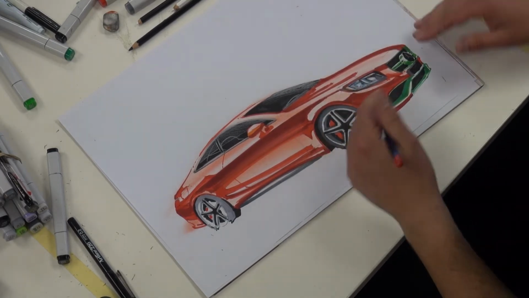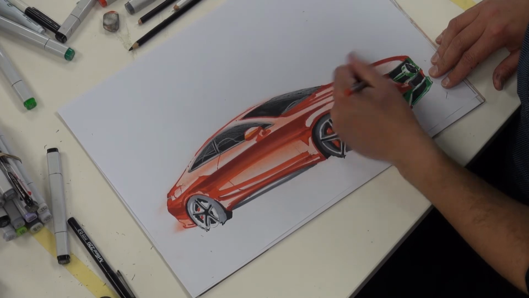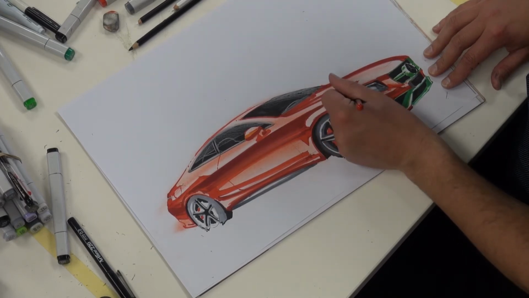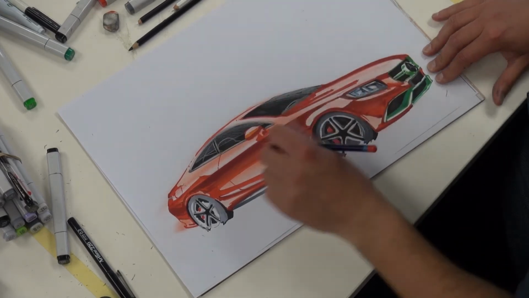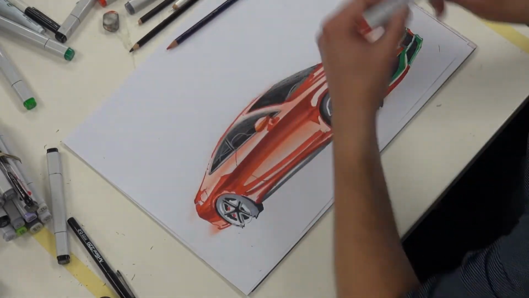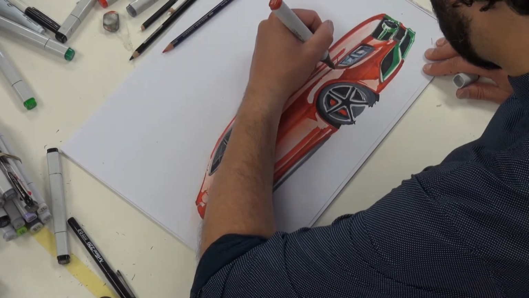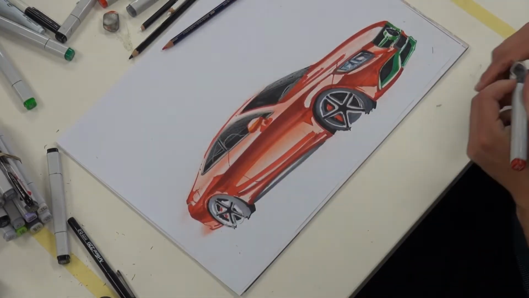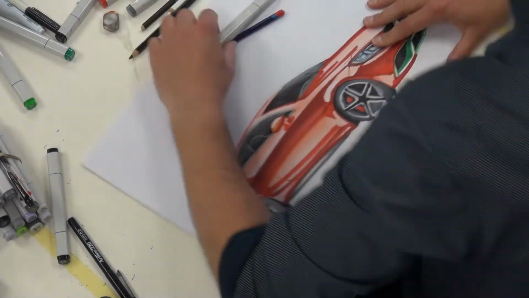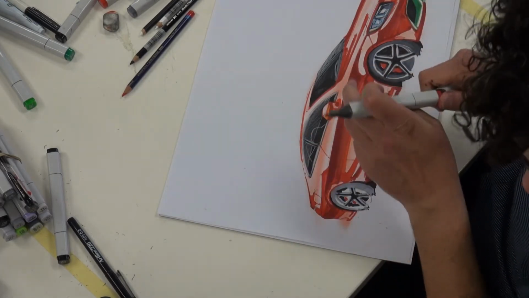Okay, so just again putting pencil where there's going to be panel transitions, giving things a bit of thickness. And I did miss this bonnet line and bumper line there. Amateur mistake. That's right, I'll let you off this time, Dan. Thanking you.